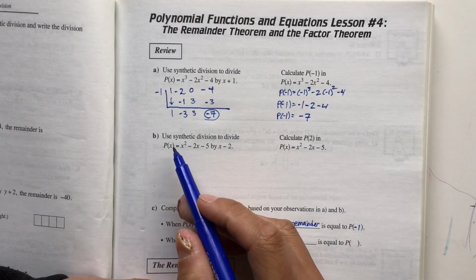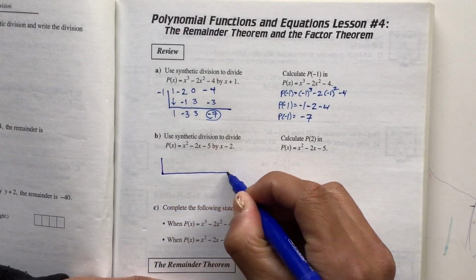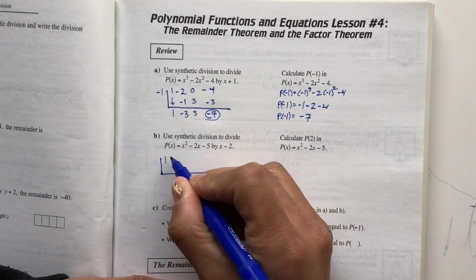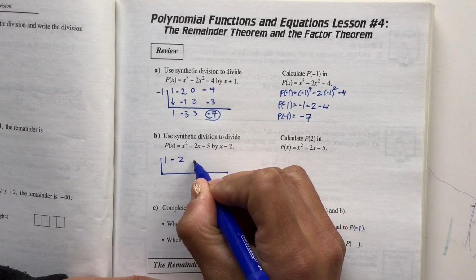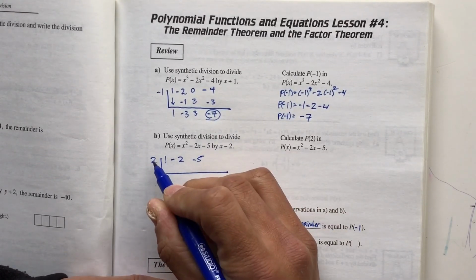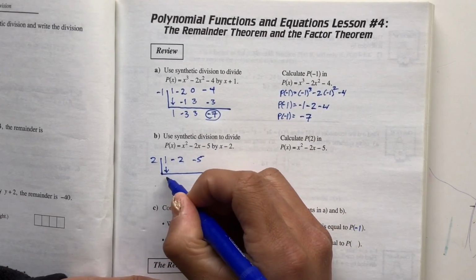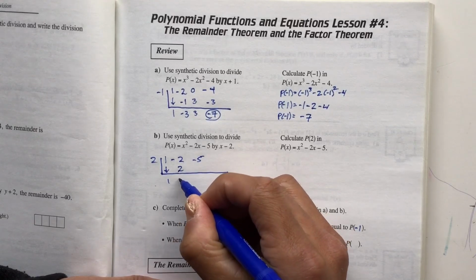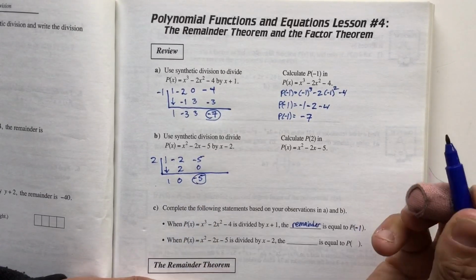In this example, we do the exact same thing where we use synthetic division to divide. So we'd have 1 for x squared, minus 2, and minus 5, divided by x minus 2. So we would put positive 2 here, and we would continue our synthetic division. 1 times 2 is 2. That would be 0, 0, and negative 5 is my remainder.